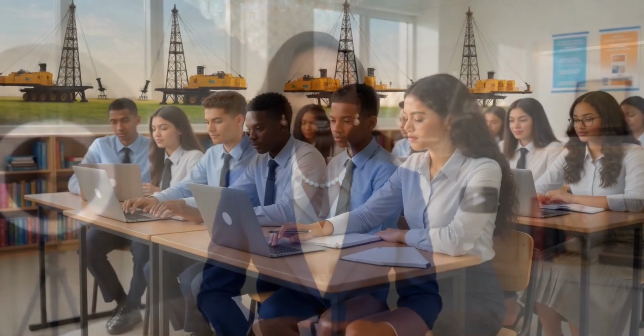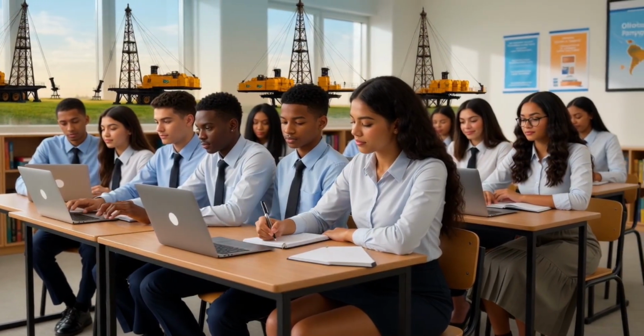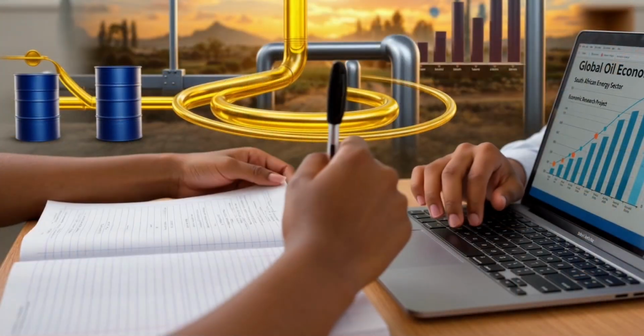Class, this project is your chance to show real economic thinking and research skills on a very current and relevant global and South African issue. The rubric is very clear. This is going to be great. If you follow it and research properly, you can do very well.